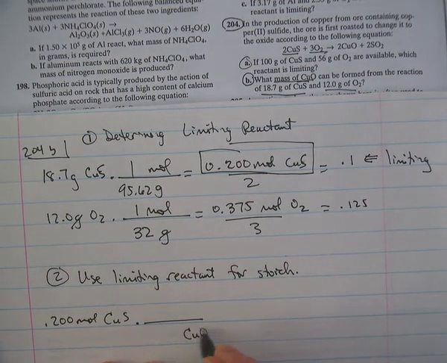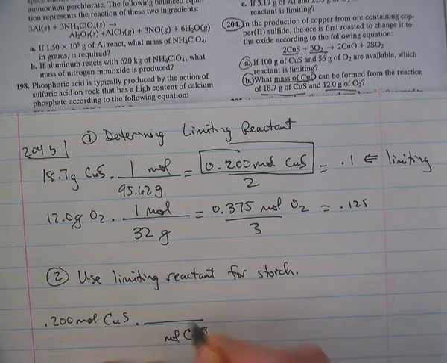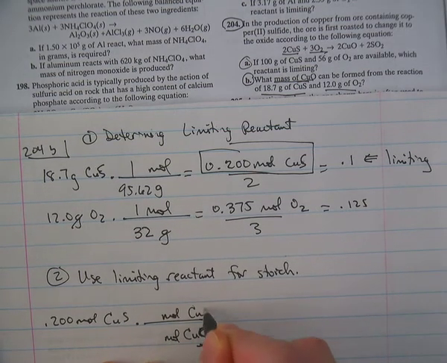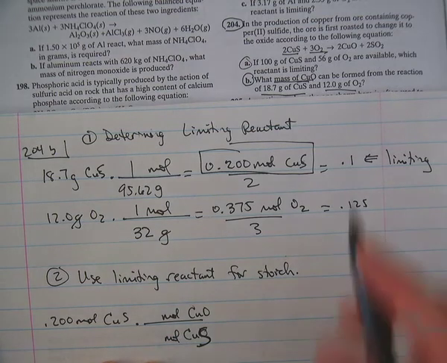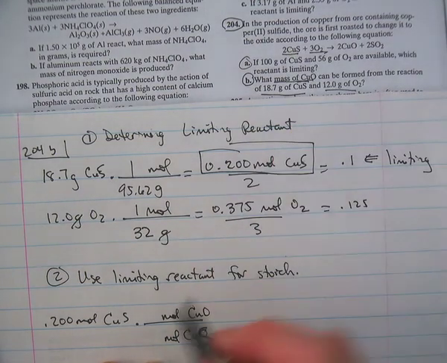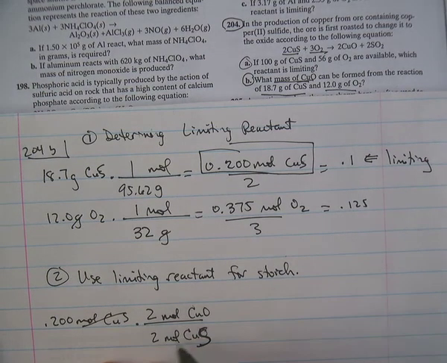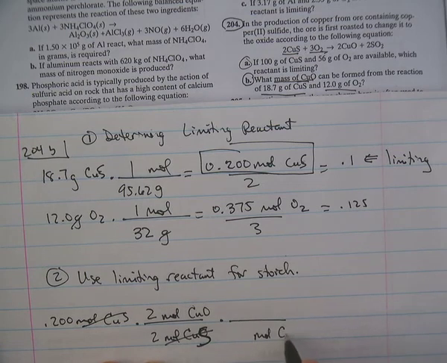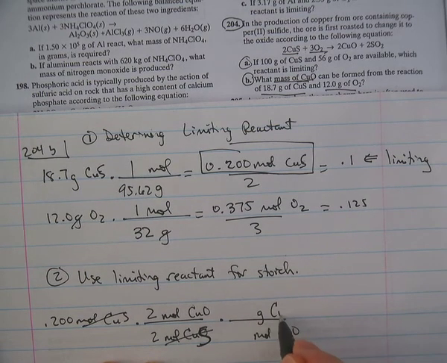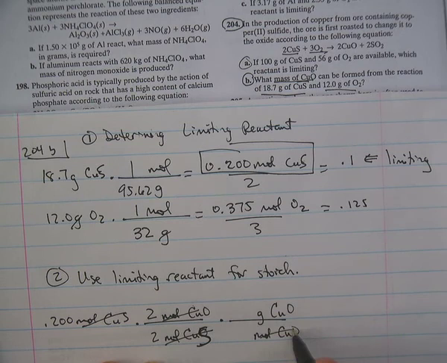So CuS is going to go on bottom. Moles of CuO go on top. And my balanced chemical equation tells me there's 2 CuS's for every 2 CuOs. Moles of CuS cancel each other, and I'm left with moles of CuO. They want to find the mass of CuO, so I'm going to have to turn this into grams. So moles go on bottom. Grams of CuO go on top, so that way those cancel each other.